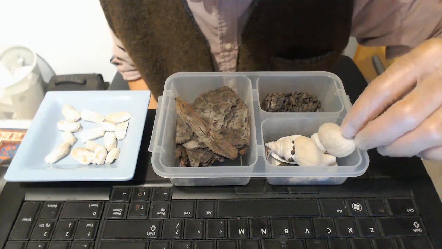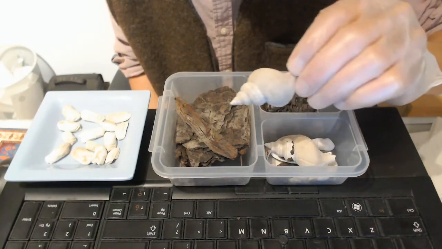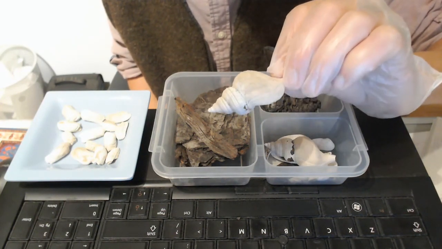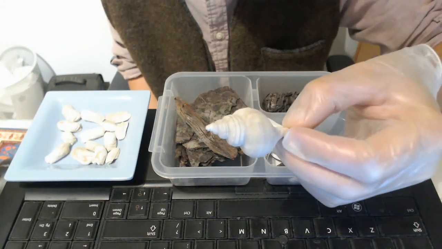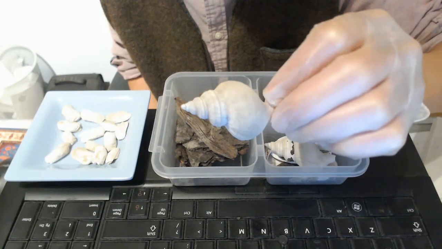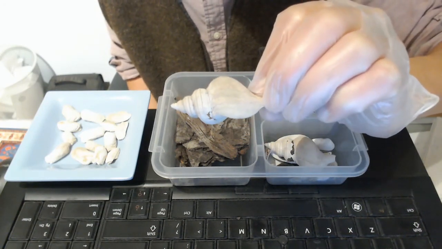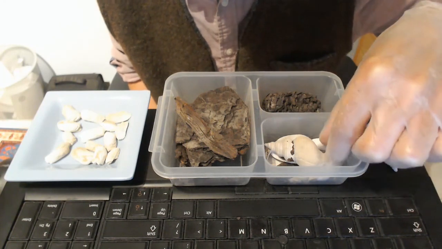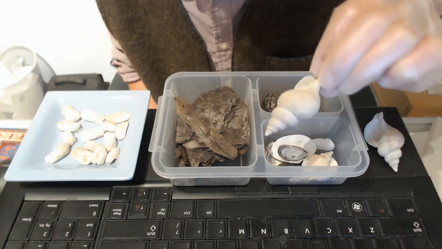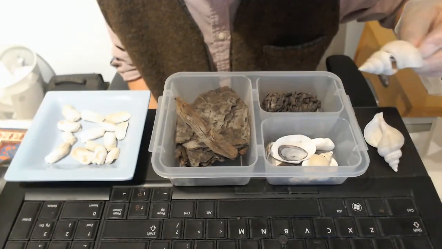You can find things like this really nice, very well preserved gastropod specimen. And this one is about 10,000 years old. And then there's another one here that is broken, but it's still in pretty decent shape.